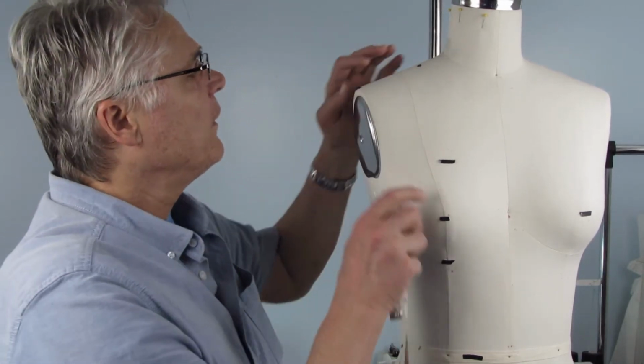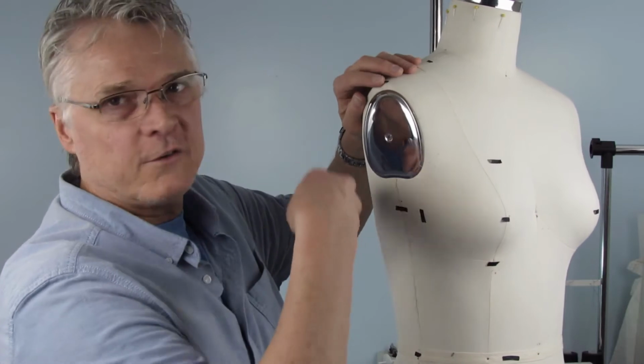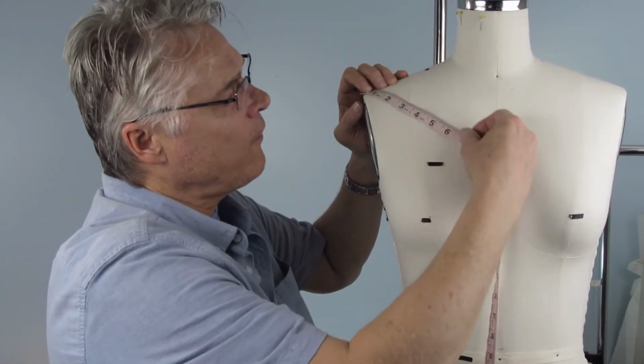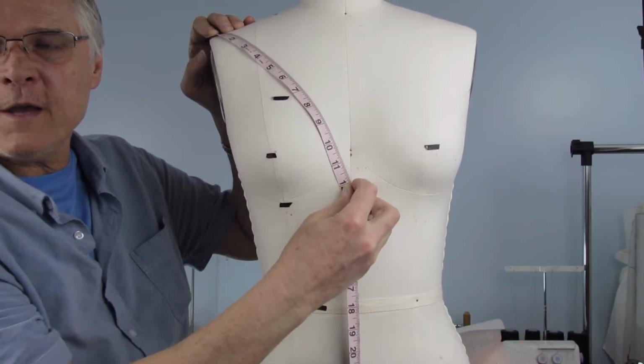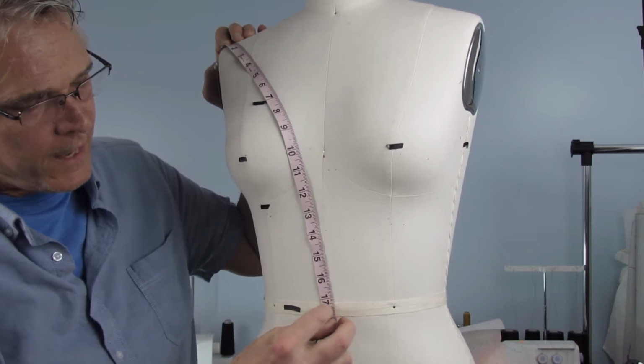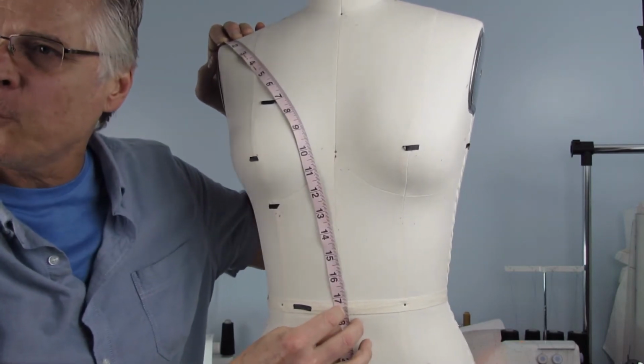The slope of shoulder, we start at the tip of the shoulder and we measure over the fullest part of the apex down to the center front and down to the center front waist point.